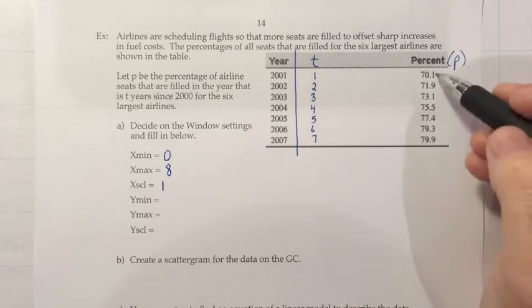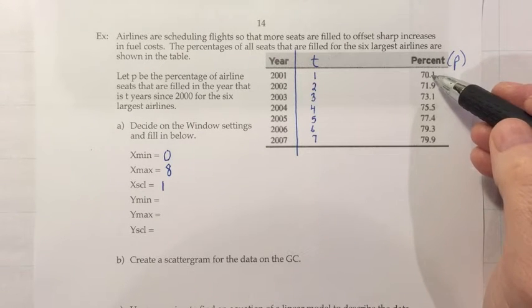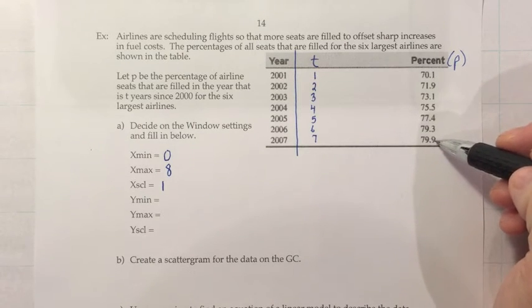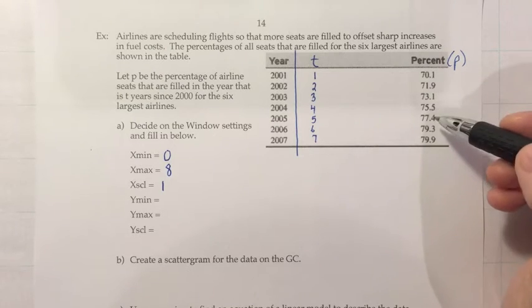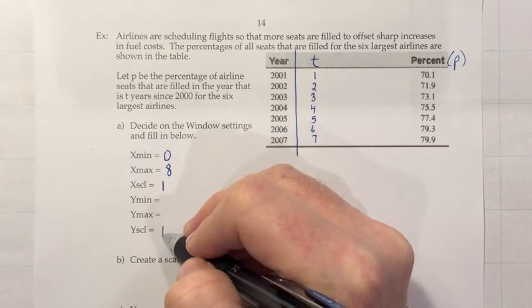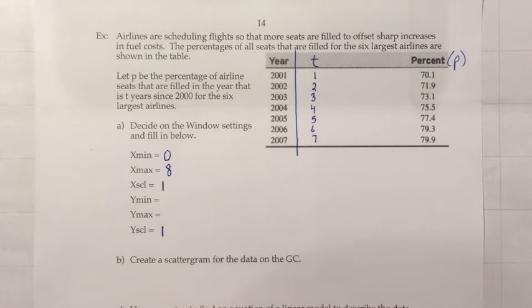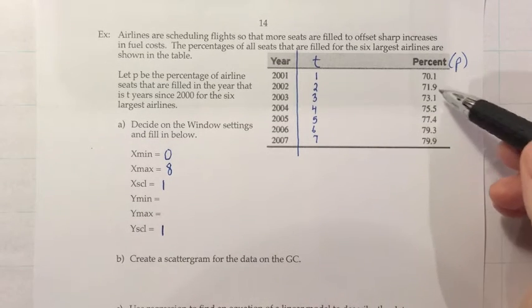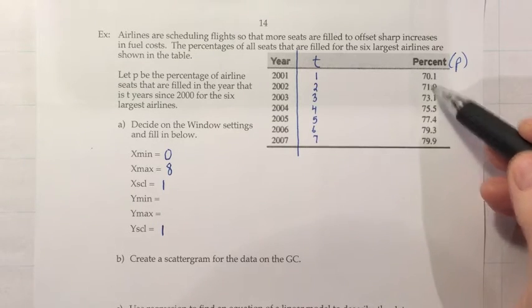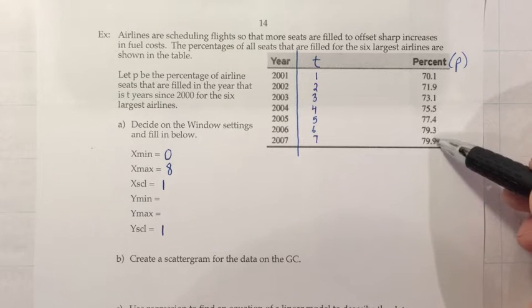And then these are our outputs over here. And if you look at from 70.1 to 79.9, that's a distance of about 10. So I think a reasonable scale when you got that much ground to cover, which isn't very much actually, would be to number in ones. I don't think we should start at 0 though, because 70.1 is a lot closer to 79.9 than it is to 0.